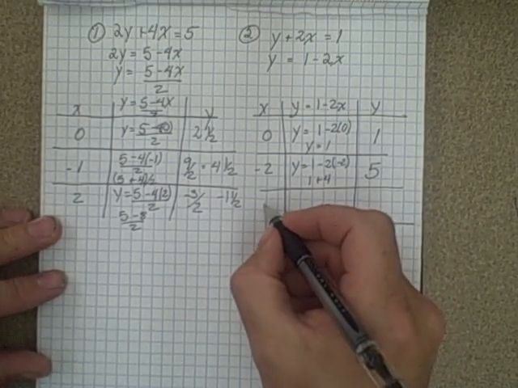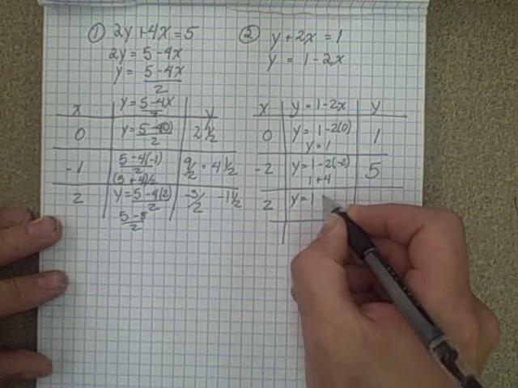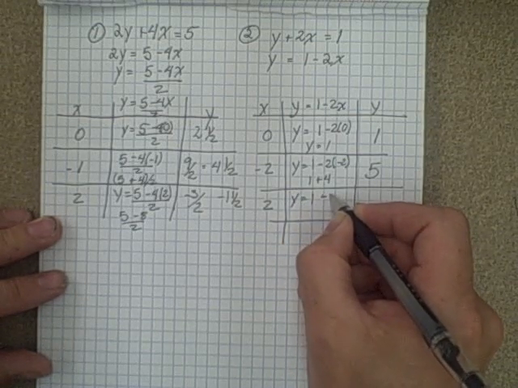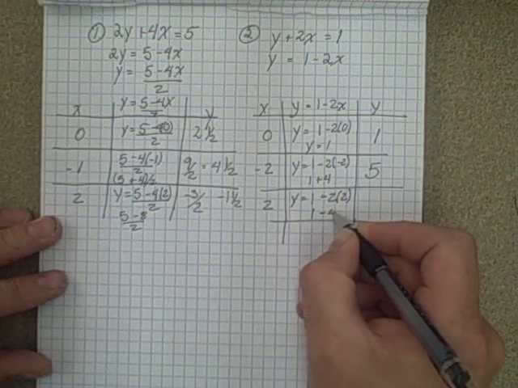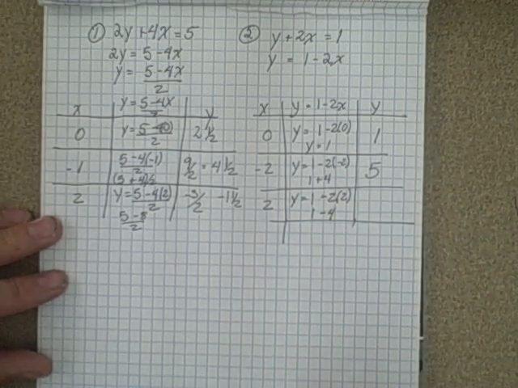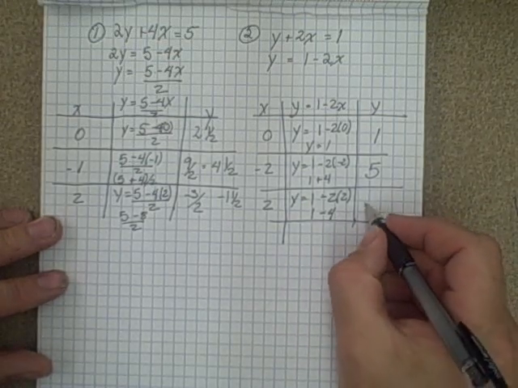And let's choose positive 2 this time. y is equal to 1 minus 2 times 2. So that'd be 1 minus 4, that'd be negative 3.